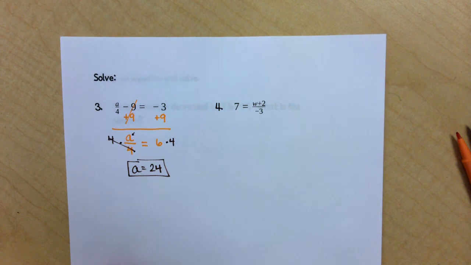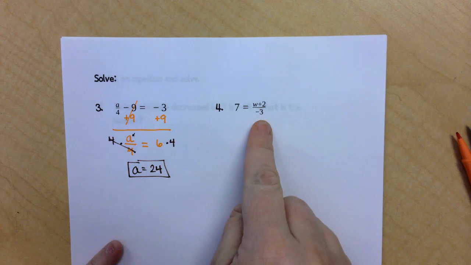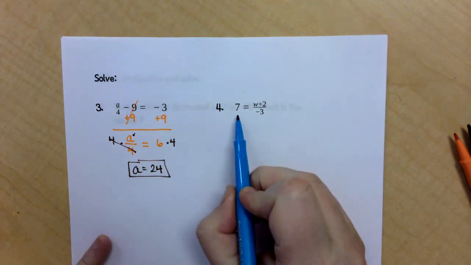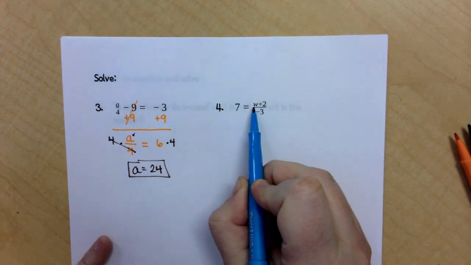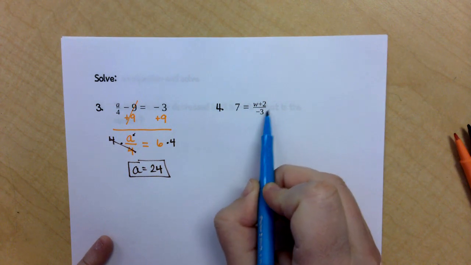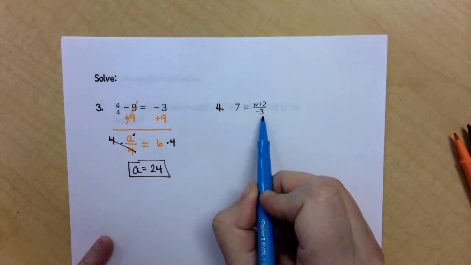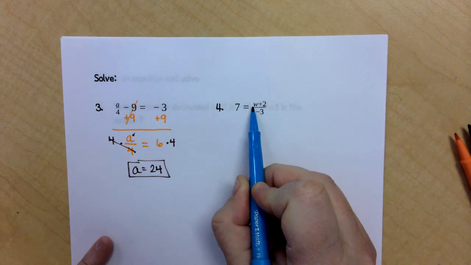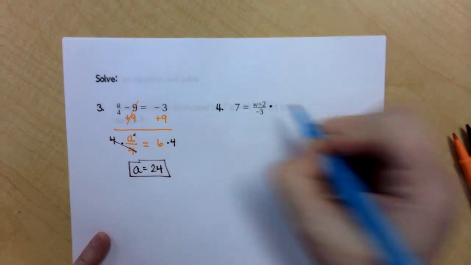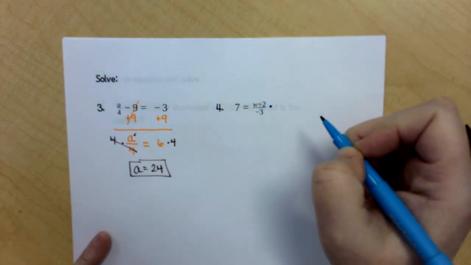For number 4, a fraction, a different approach completely. If I read this out loud, 7 equals w plus 2 over negative 3. Now in this case, the last thing I said was the over negative 3, or divided by negative 3. So the first thing I need to do is get rid of that negative 3.